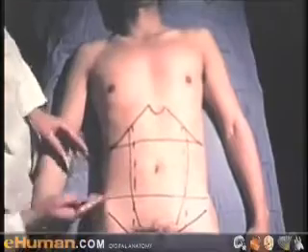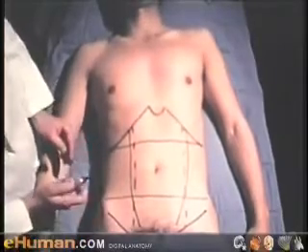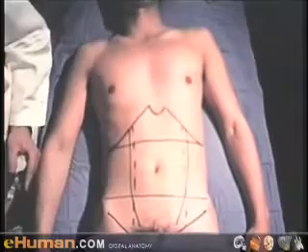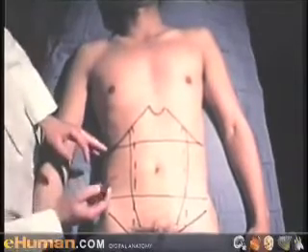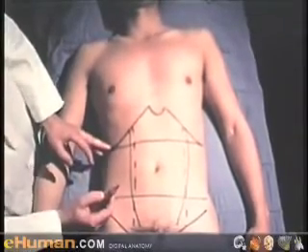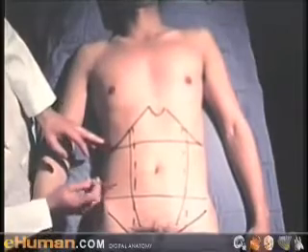Now, while we are talking about these planes and regions, I think it is worth noting two other horizontal planes that are commonly used clinically. The first is the transpyloric plane.